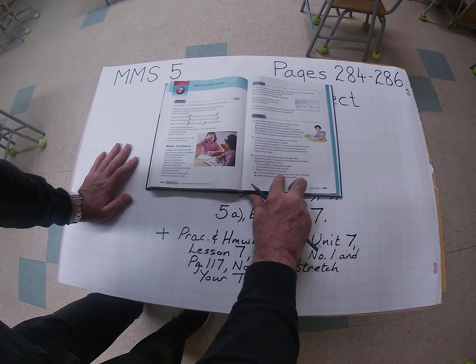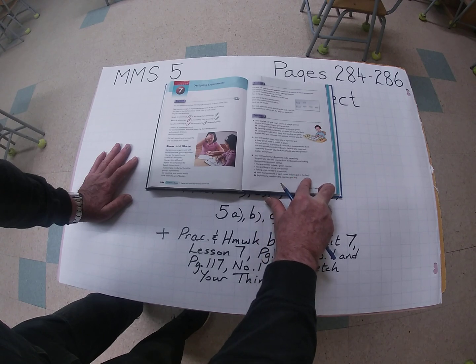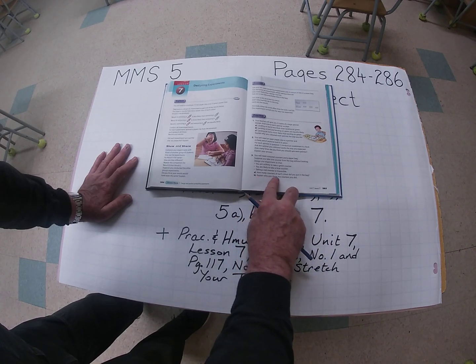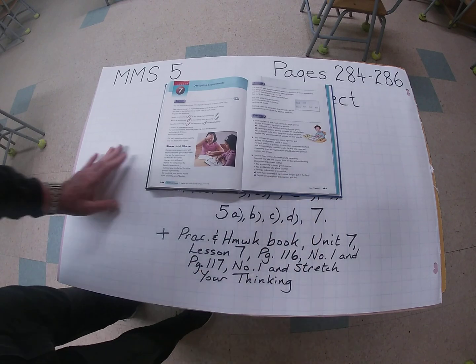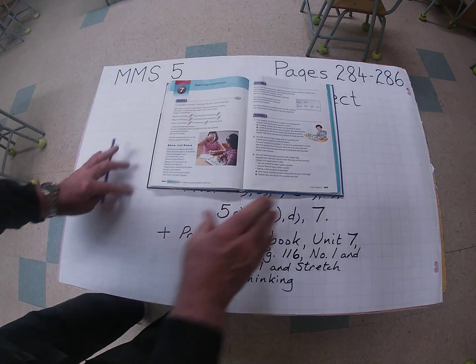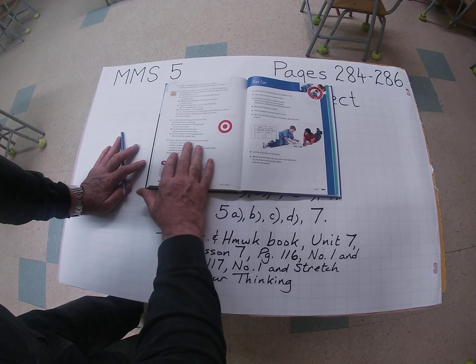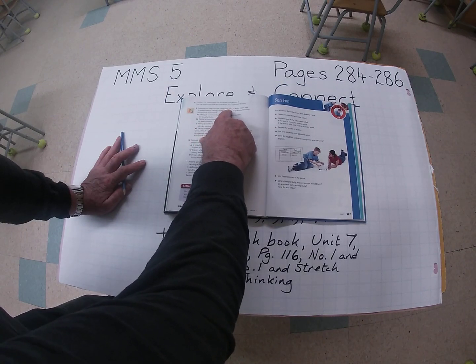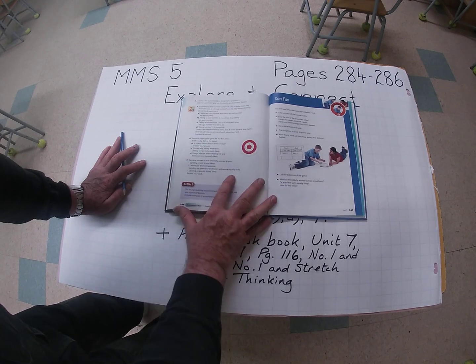How many counters of each color did you put in the bag? We'll be able to see that, but I want you to write it out. And then explain why you chose the counters you did. Pretty straightforward again.